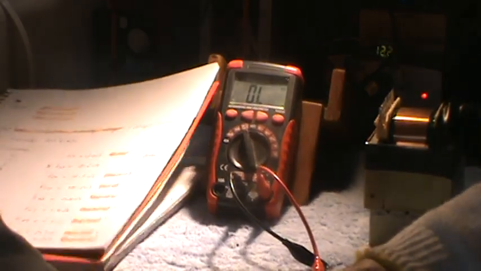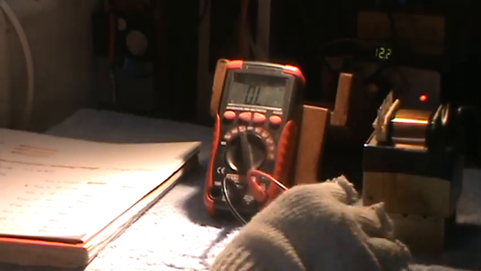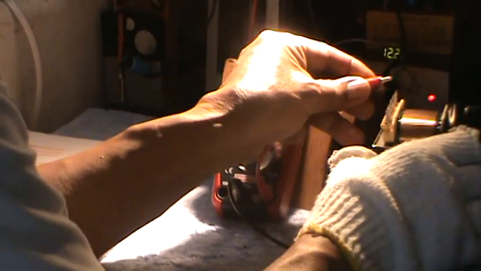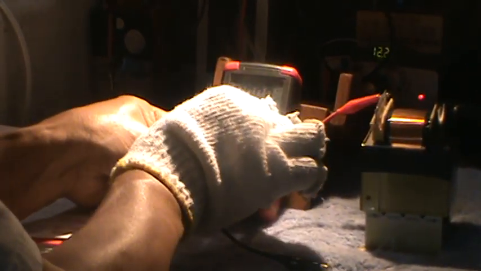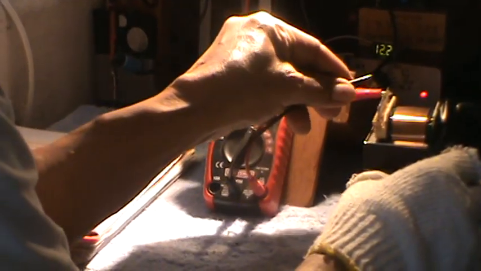And to give you just an example, I will start with 1 and 2. This is set to the voltage AC.